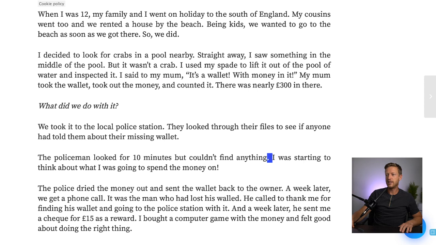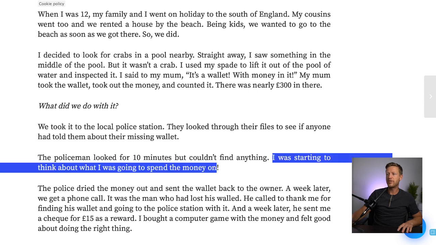Now, this is another phrasal verb. I was starting to think about what I was going to spend the money on. So to spend money on something. We're spending a lot of money on food at the moment. We're not spending a lot of money on the gym right now.